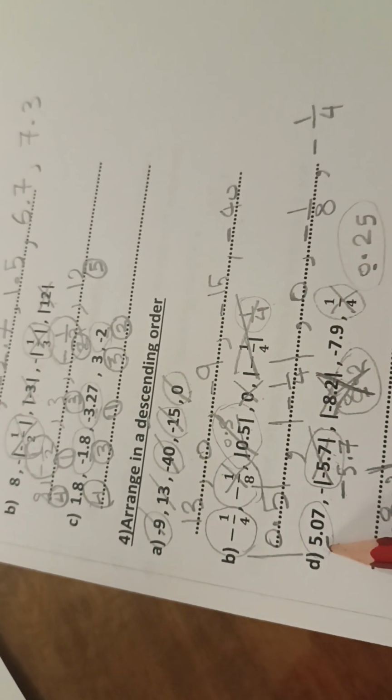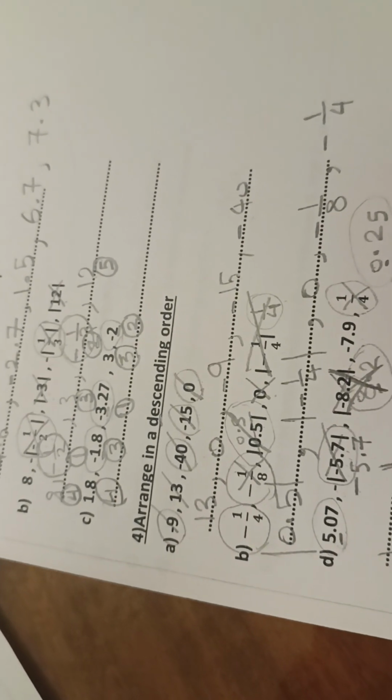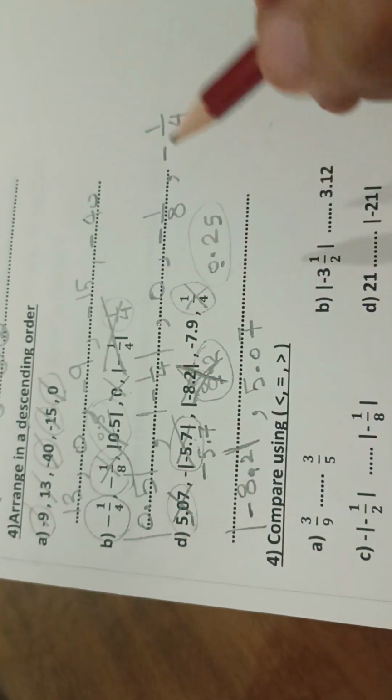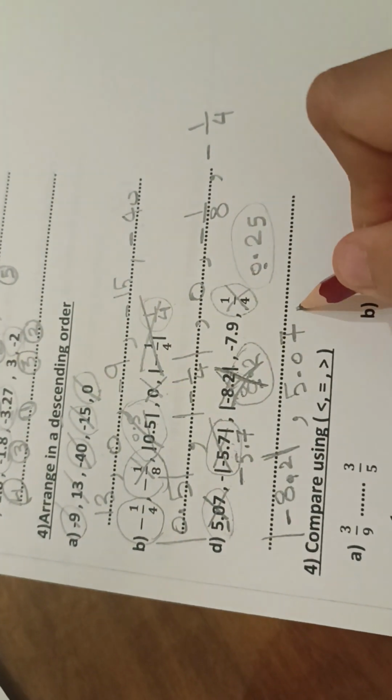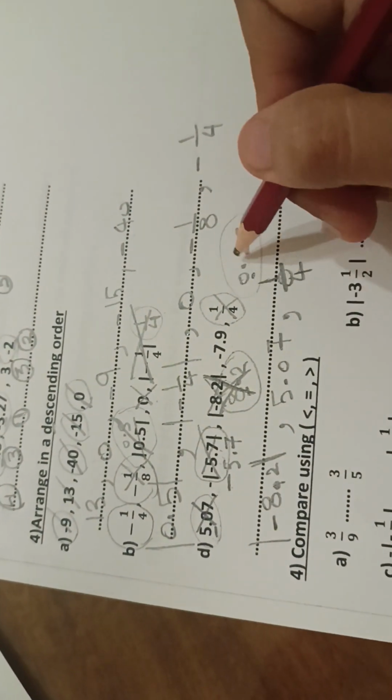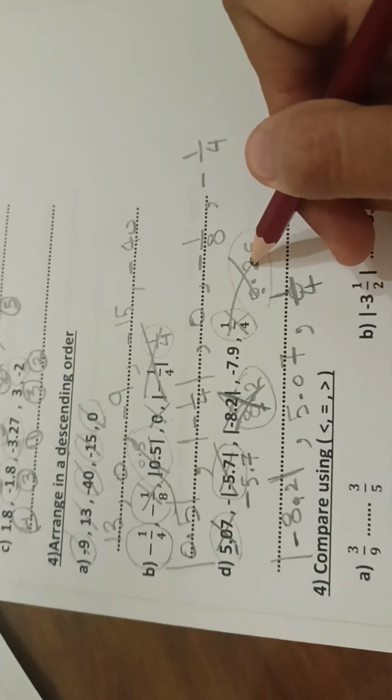Then which is greater, 5 or 0? For sure 5, so the next one will be 5 and 7 tenths. It will be the next one. Then which is greater? For sure the positive one, which is 1 over 4, or 25 hundredths. This is the equivalent decimal for it, so I wrote it.